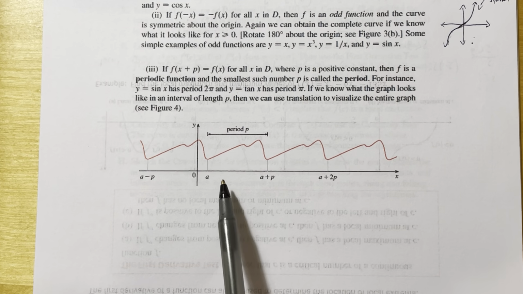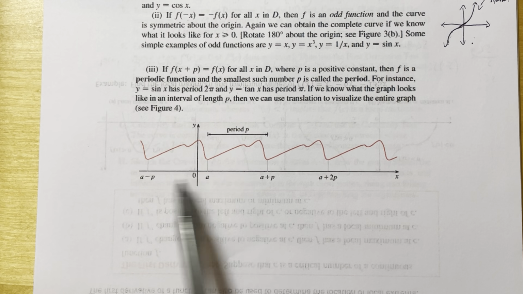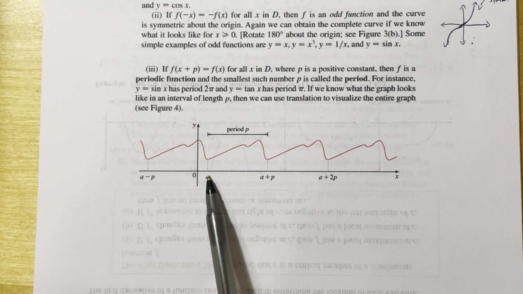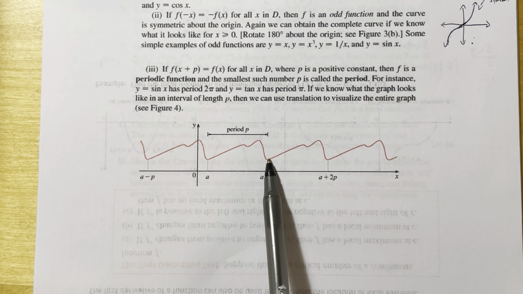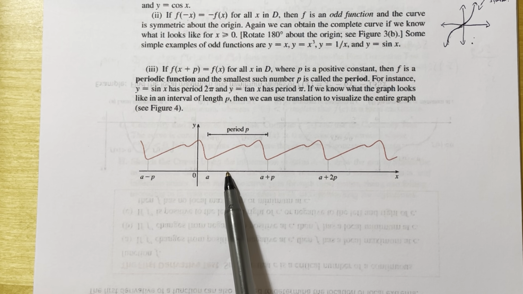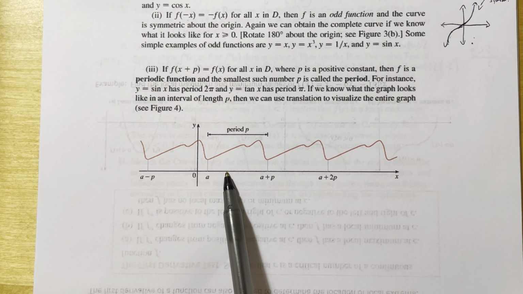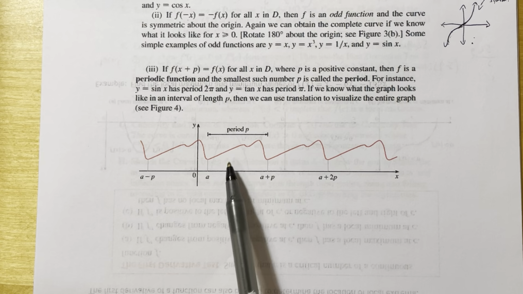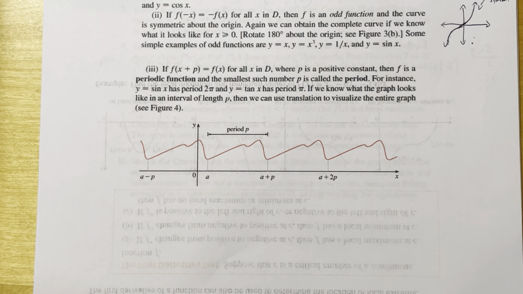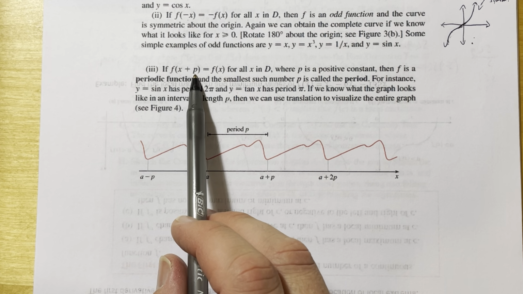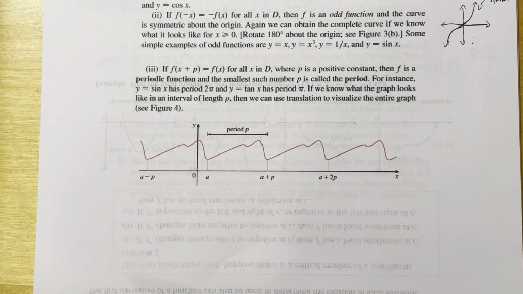So basically the idea is that if you pick any number in the domain of your function, and then you add p to that, plugging each of these into your function gives you the same output, the same y coordinate. And the same thing would happen if I went here, pick this point, call it b maybe, plug that into my function, get this, then do b plus p, I'd get the same output no matter where I did that. So that's the general definition of a periodic function.